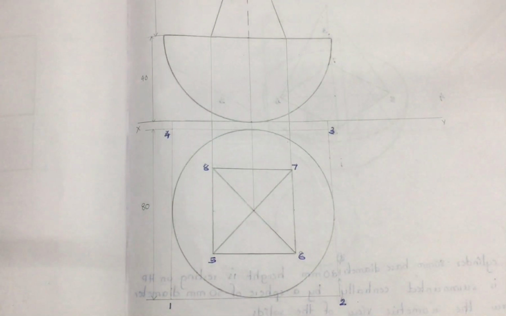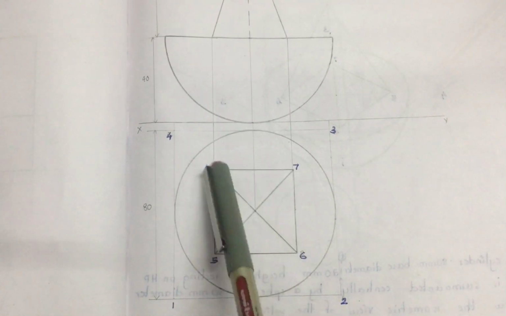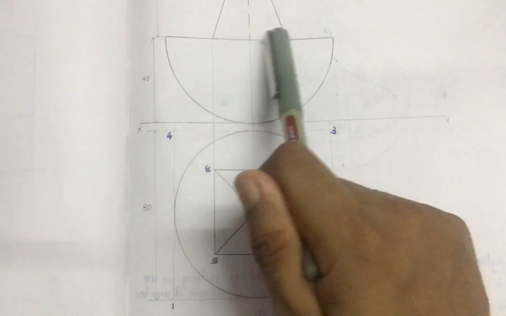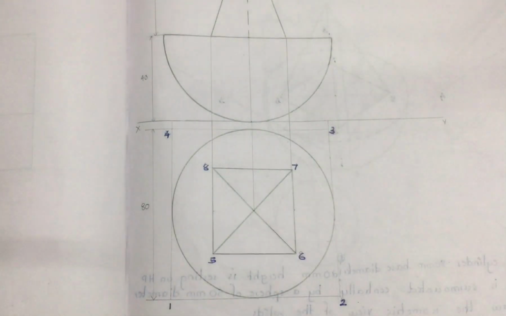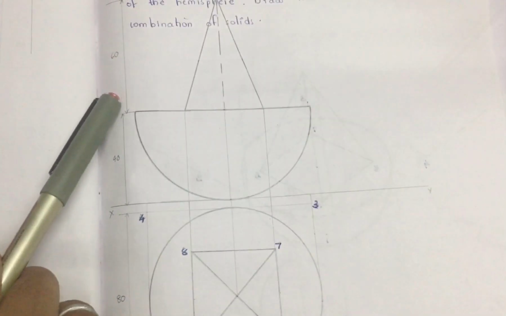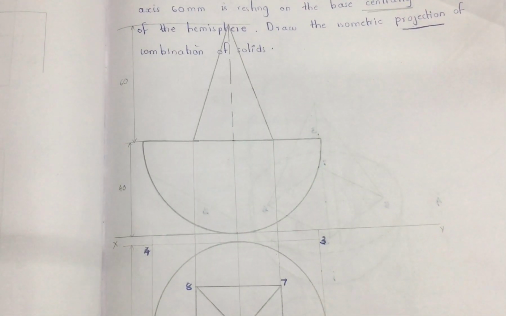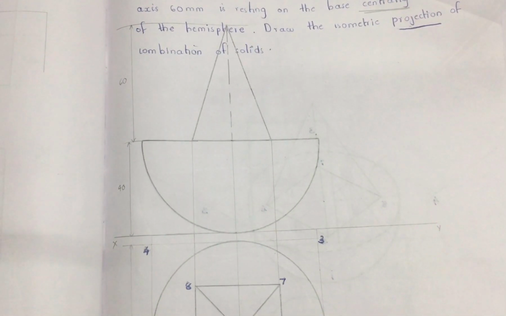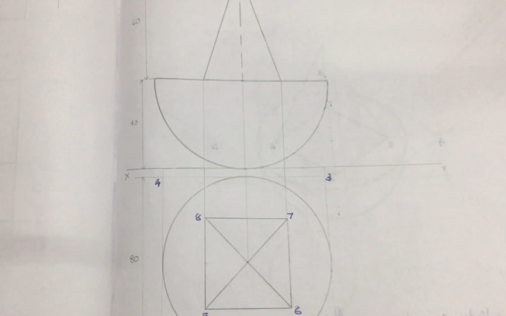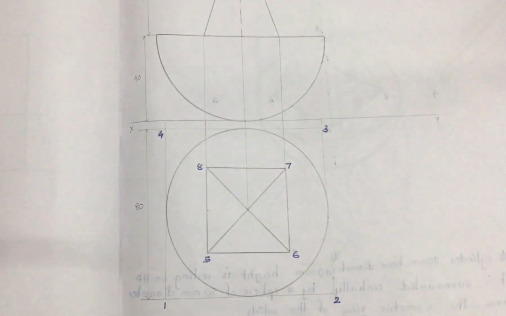After completing that, the next step is to draw the top view of the square. As it is a pyramid, you have to draw the diagonals. Then the front view of the square pyramid, which is a triangle. This length is 60 mm as the height is stated as 60 mm, and the square dimension is given as 40 mm. After doing that, you name the points 1, 2, 3, 4 as usual, and this one 5, 6, 7, 8.